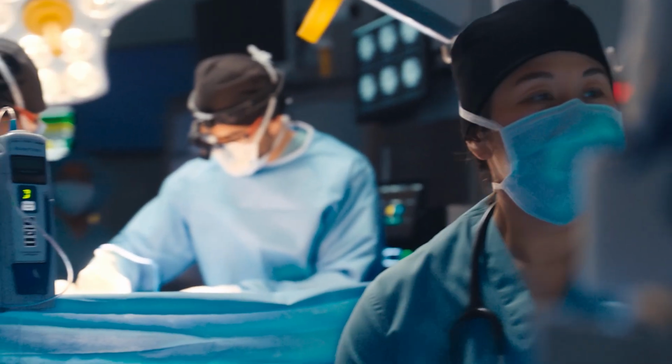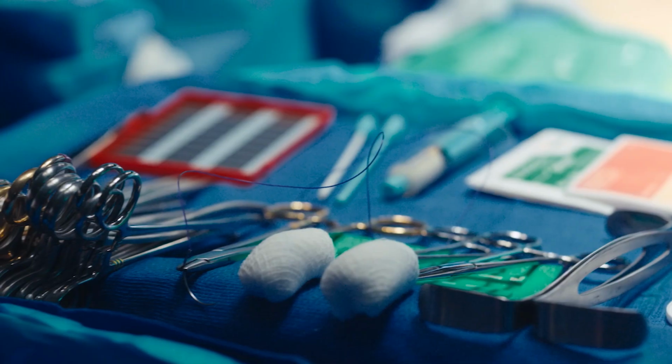We don't have a standardized classification or a standardized way of even collecting information about patients that are suffering from these complications. So really what it means is that we don't have a great way of dealing with it.